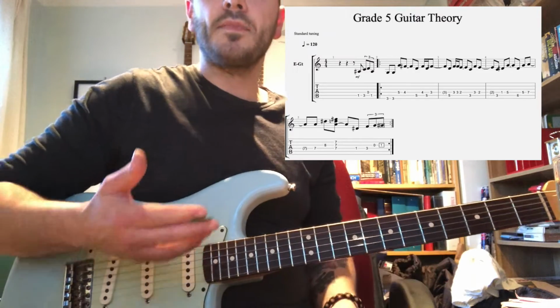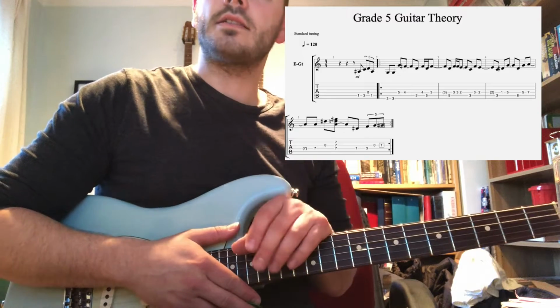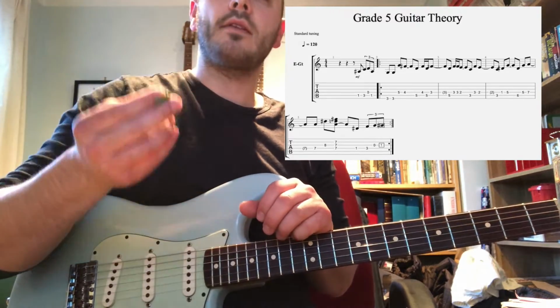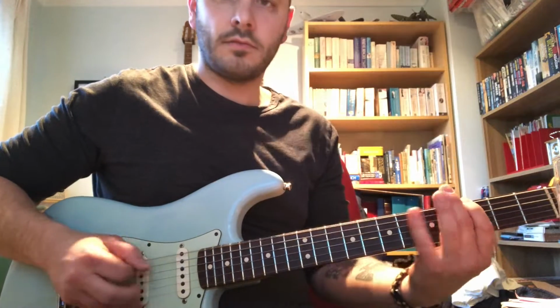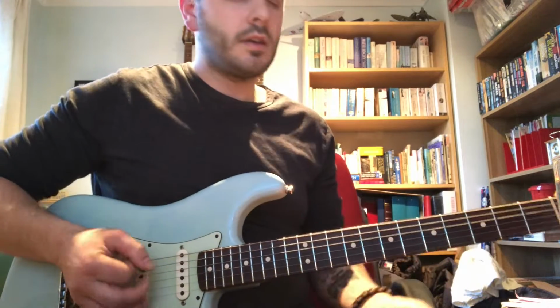Does that little thing like that, and it was in G minor, 2 flats in the key signature, so it's G minor, and in their head they were thinking G minor is just G minor pentatonic. It's a really common thing.